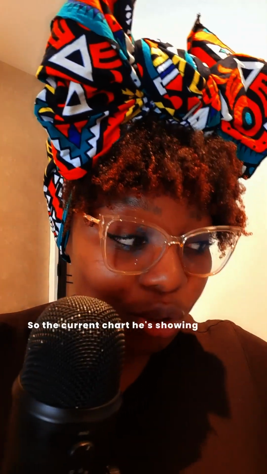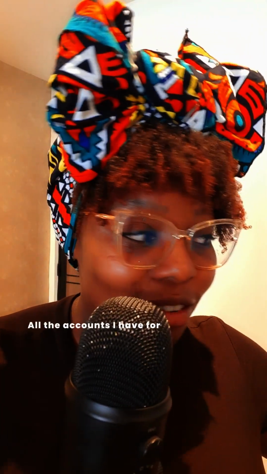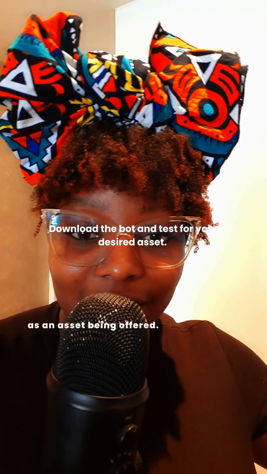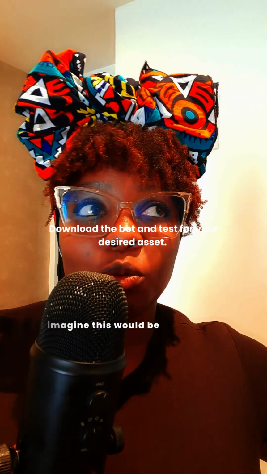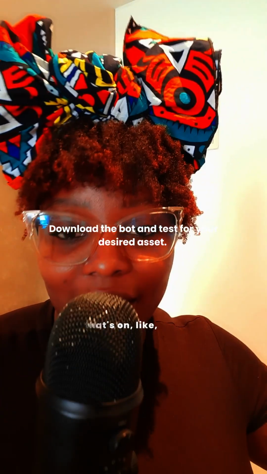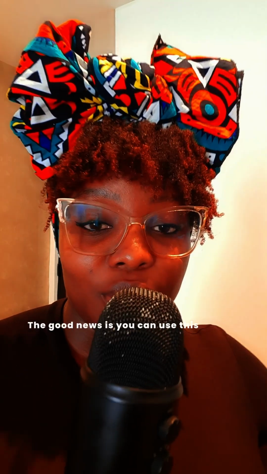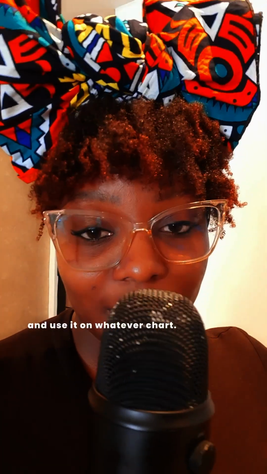I do have some bad news though. So the current chart he's showing is Algo USDT. On all the accounts I have for several brokers, I cannot see this as an asset being offered. I would imagine this would be something that's on like Binance. He's showing that he's connected to KuCoin. So that's the bad news. The good news is you can use this on whatever chart. Please let me know if there's a broker that supports crypto but on MT5.